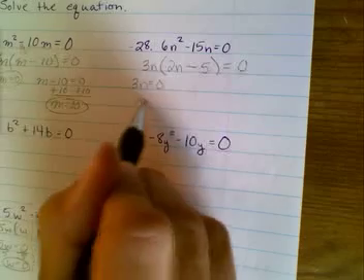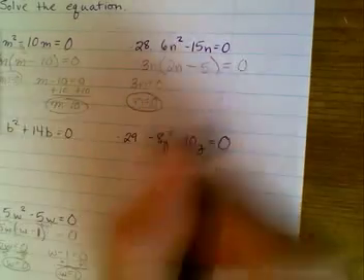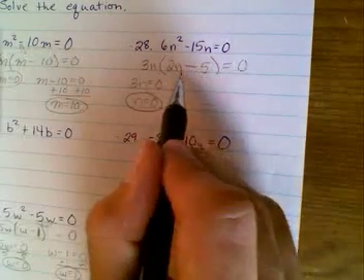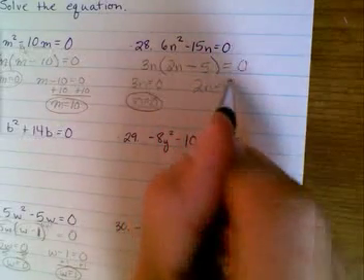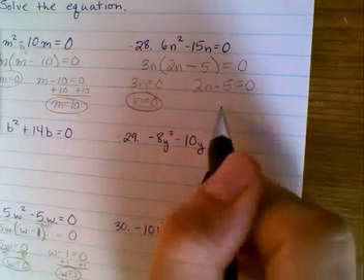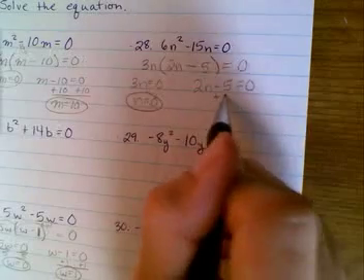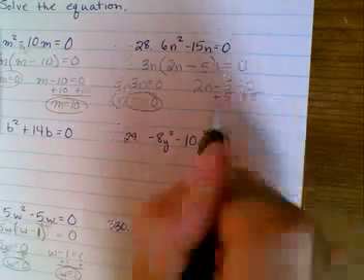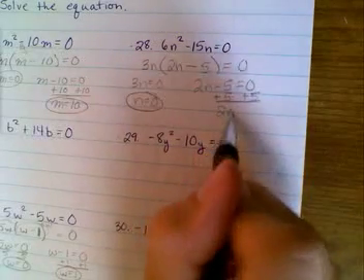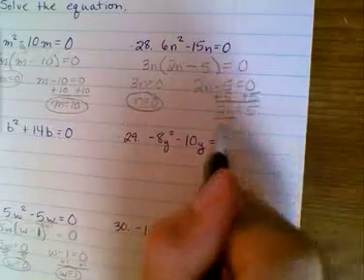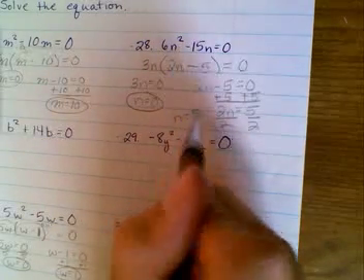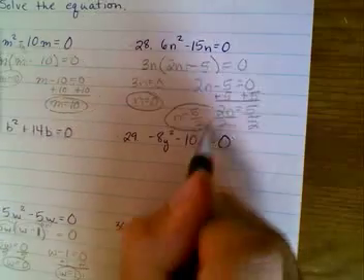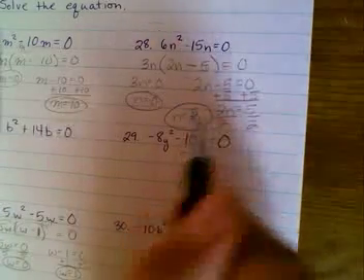So n equals 0. And 2n minus 5 equals 0. So now what we have to do is we're going to add 5 to both sides. 2n equals 5. Divide by 2. N equals 5 over 2. And there you have it.